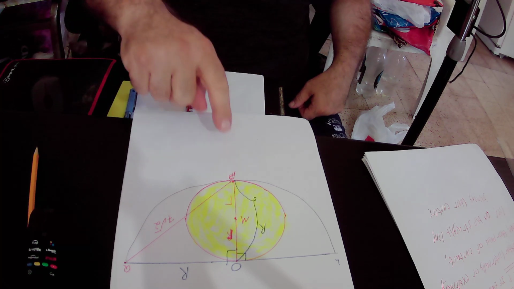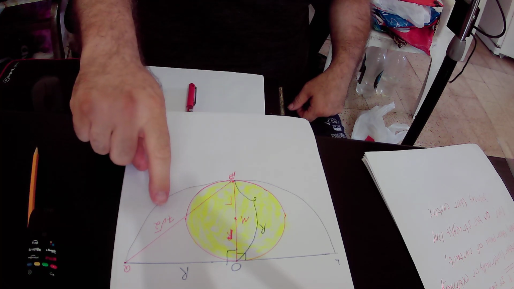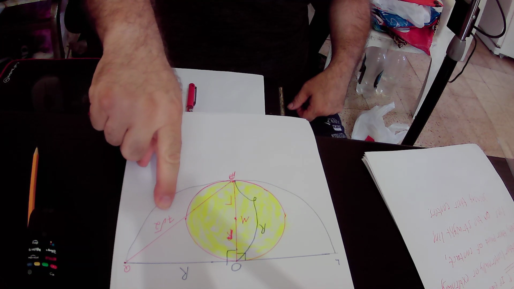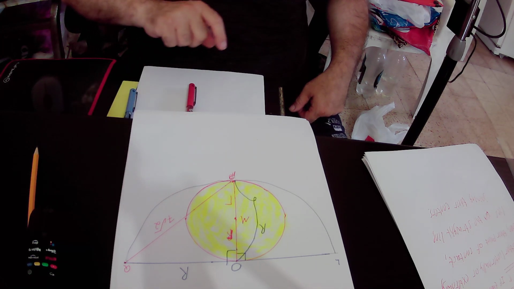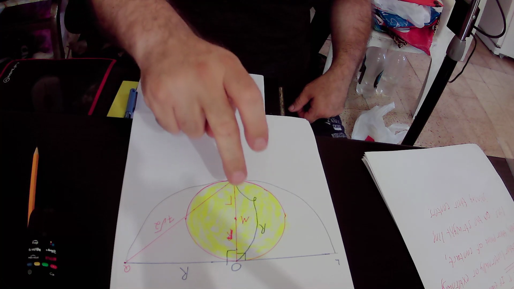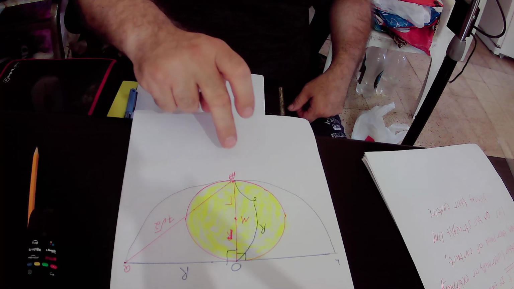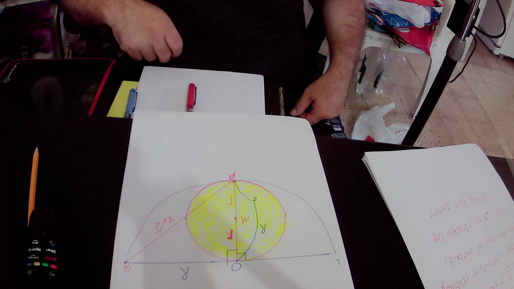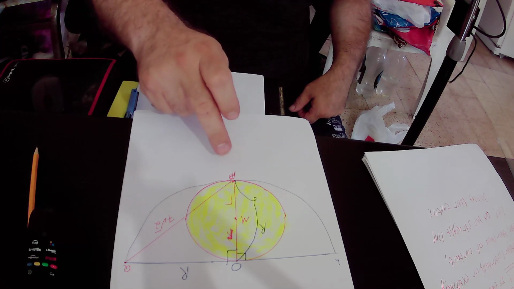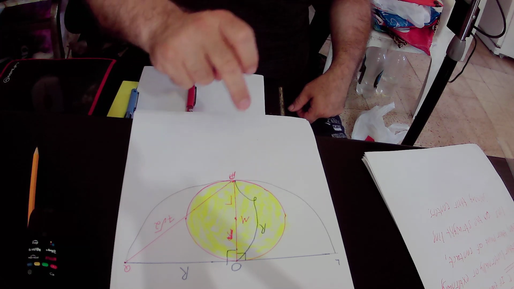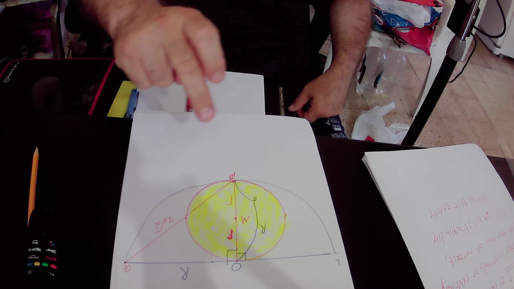Line segment PQ equals 7 times root 2, and the touching point between the semicircle and the yellow circle is at point P. Point P is the point of contact between the yellow circle and the semicircle.